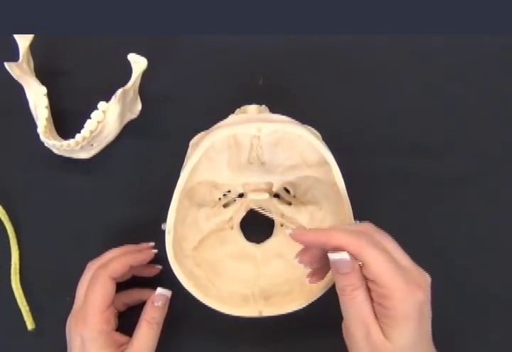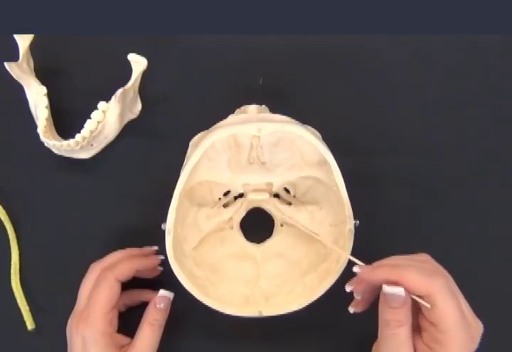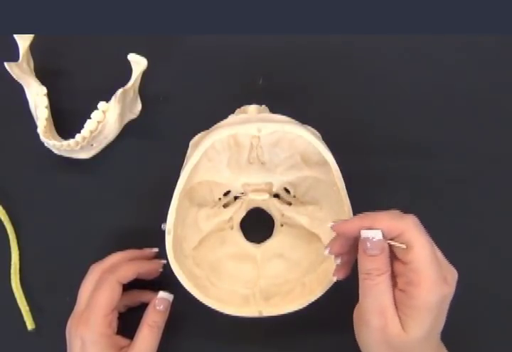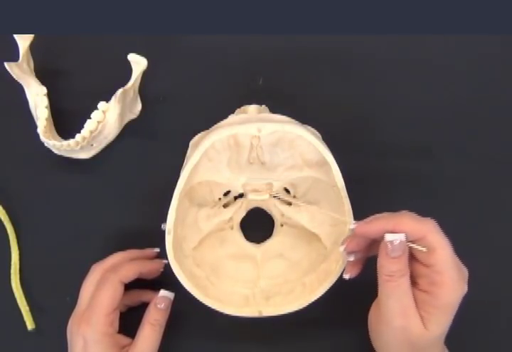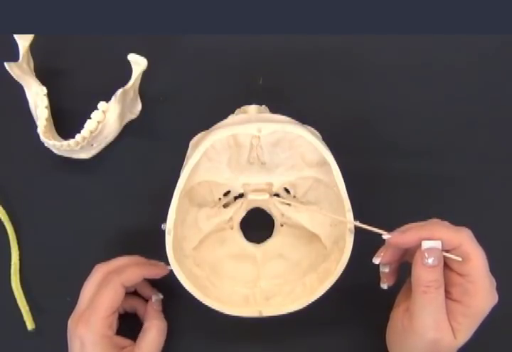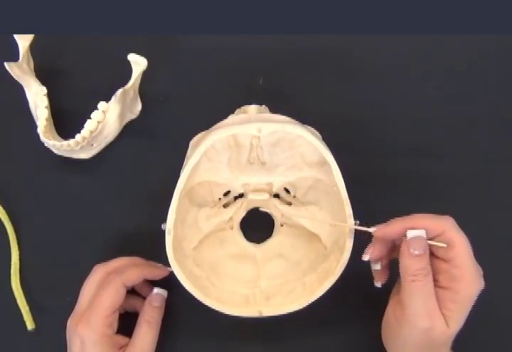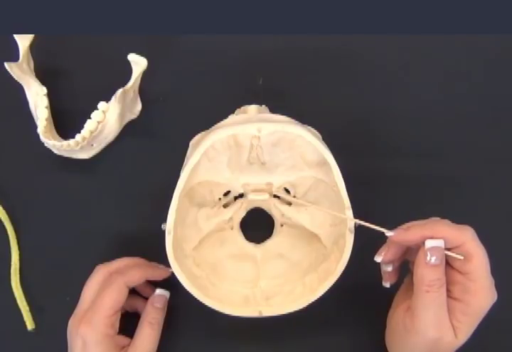The sphenoid bone, like the frontal bone, also has hollow space in the inside of the bone. This hollow space is called the sphenoid sinus. The sphenoid sinus cannot be seen on this skull.